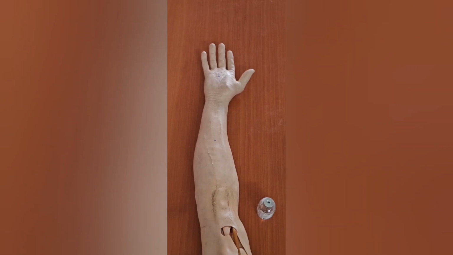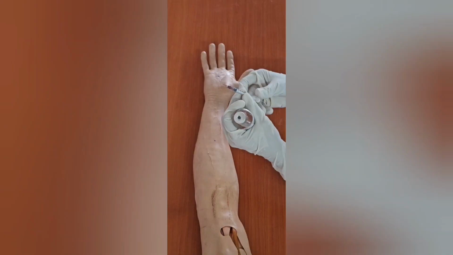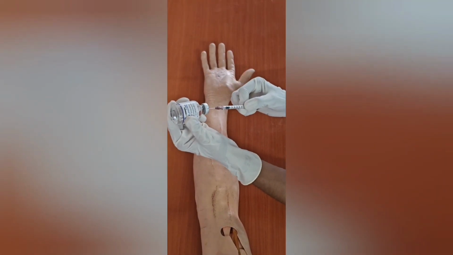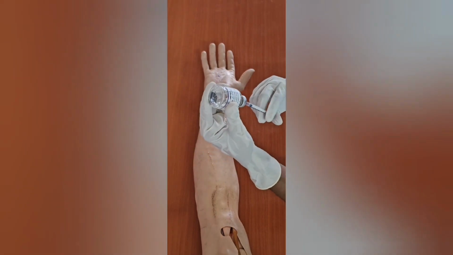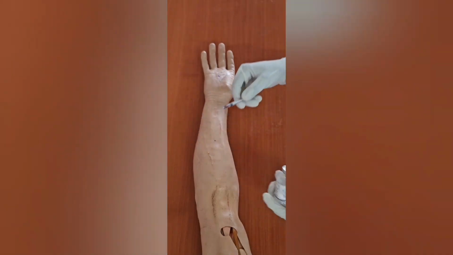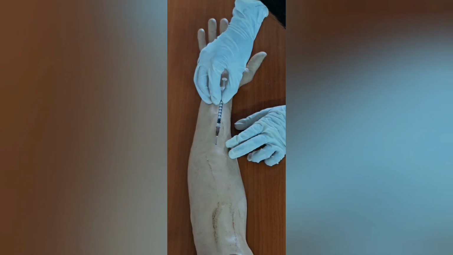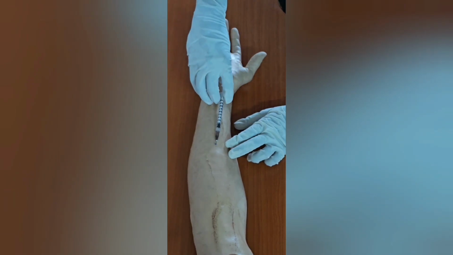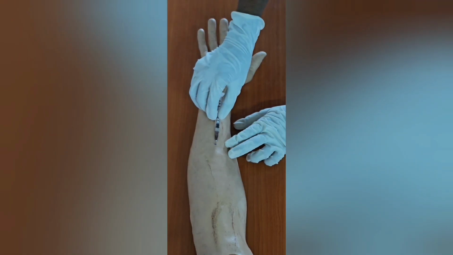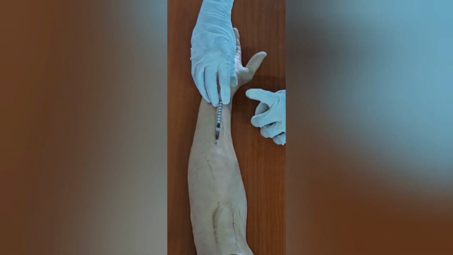Then choose an appropriate syringe and load it with the required amount of drug to be administered. For example, lignocaine. Place the needle almost flat against the patient's skin at an angle of 5 to 15 degrees. Insert the needle so that the point of the needle can be seen through the skin. Inject and do not aspirate.